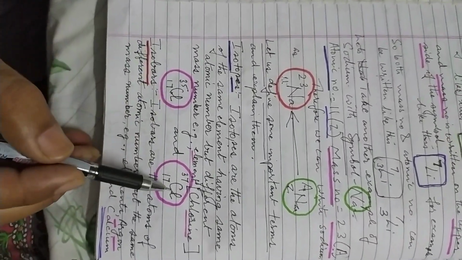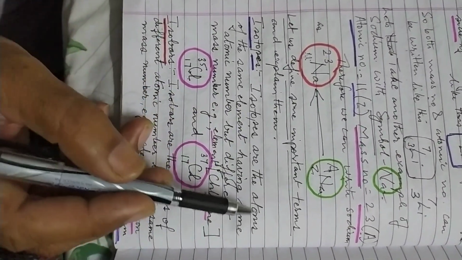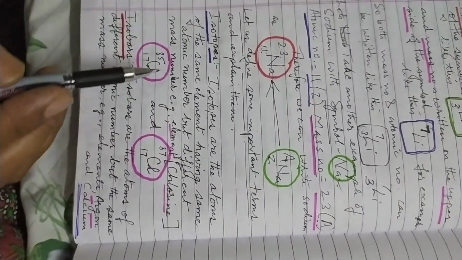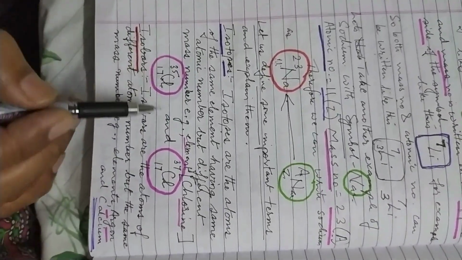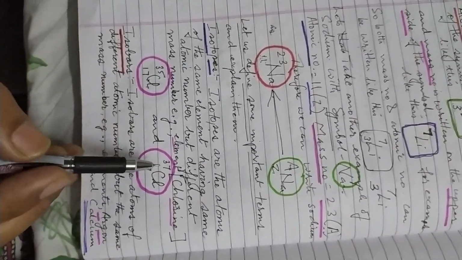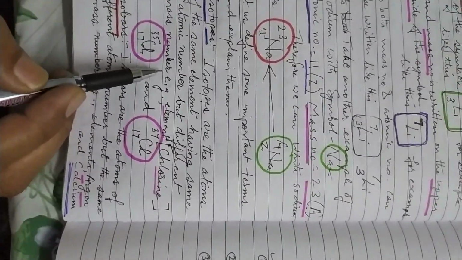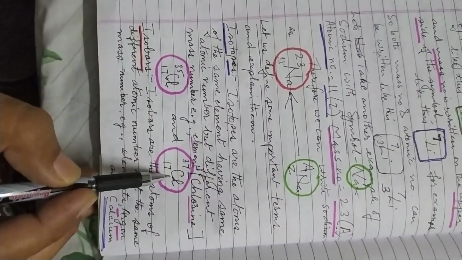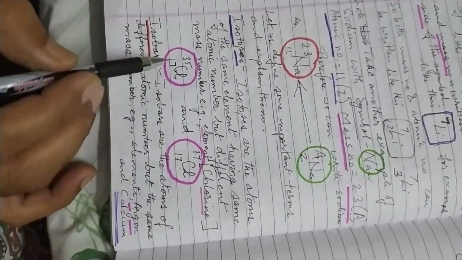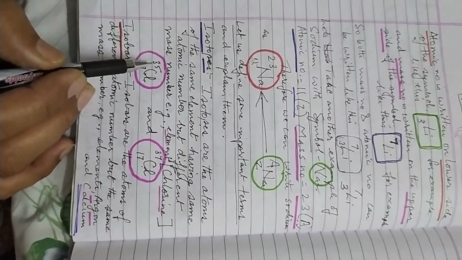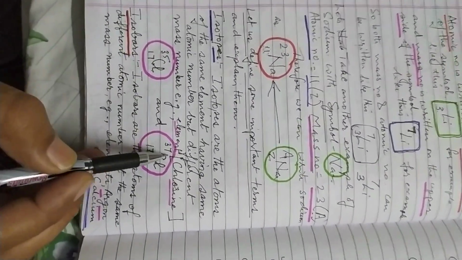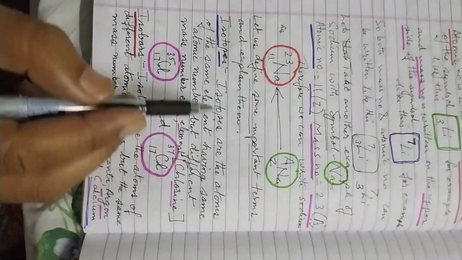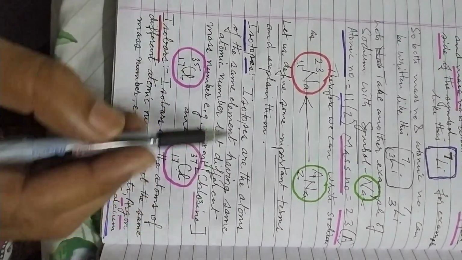Isotopes are the atoms of the same element having the same atomic number. We see here the atomic number of both these chlorine atoms is the same, but they have different mass numbers: 35 for this chlorine atom and 37 for this chlorine atom. So you can understand and memorize this definition of isotopes.